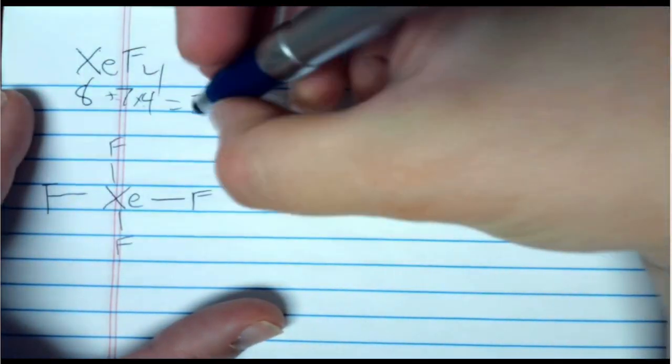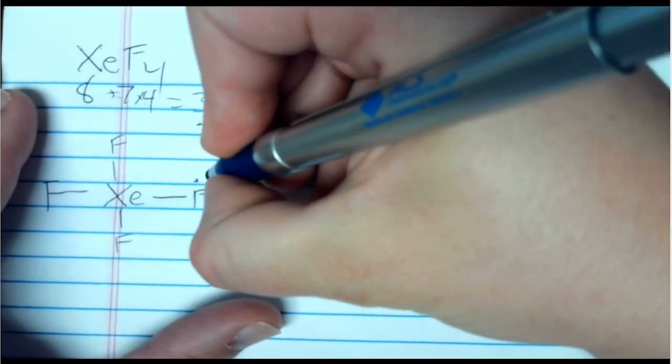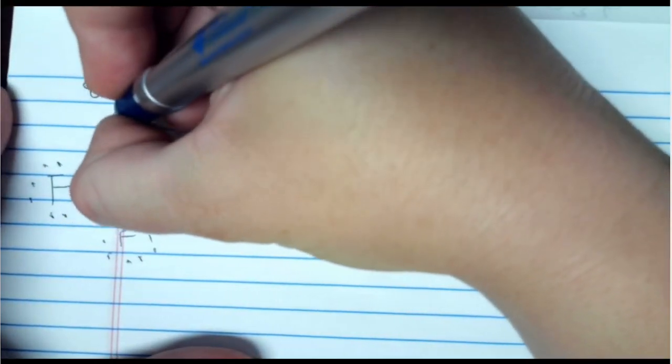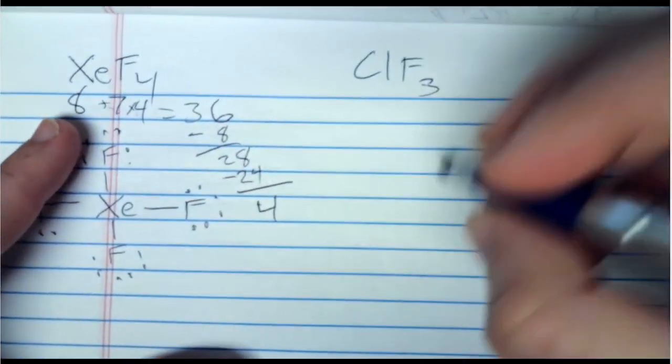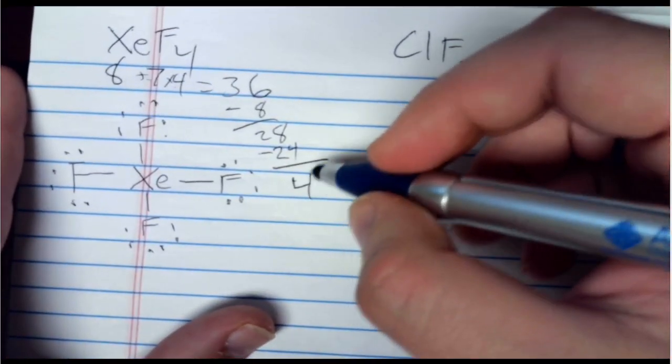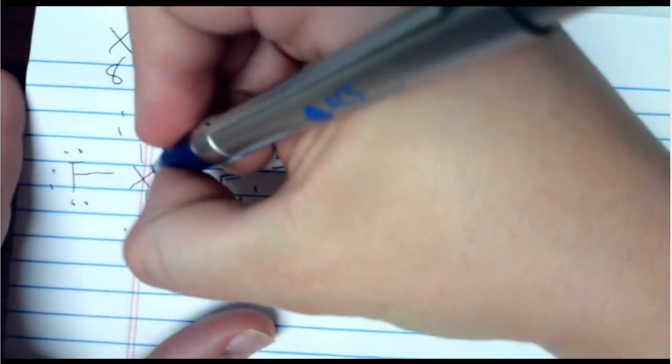So we go xenon in the center. F, F, F, F. That's 8. We're down to 28. We have to go 6 on each one. 12, 18, 24. Now here's the important part. Here's the most important part. We have 4 electrons left. Where do those 4 electrons have to go? They have to go on the center.